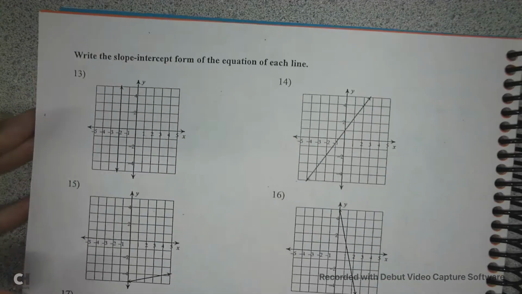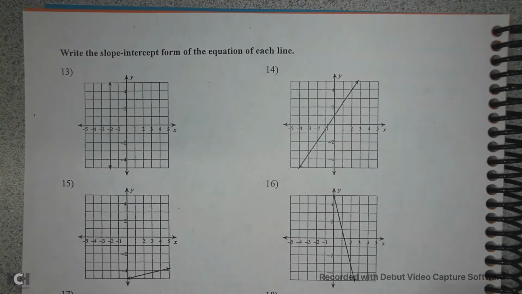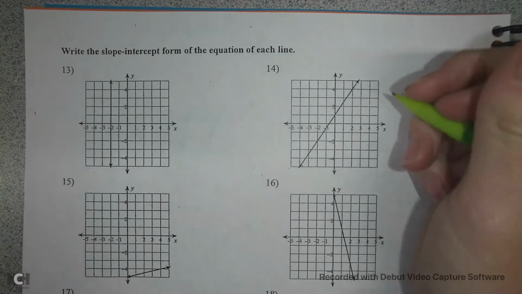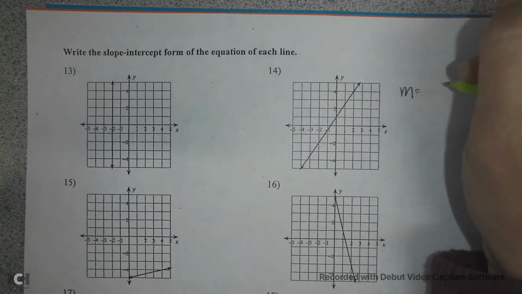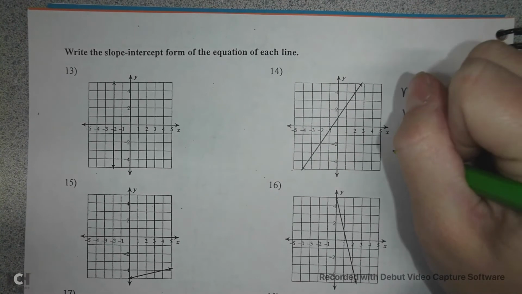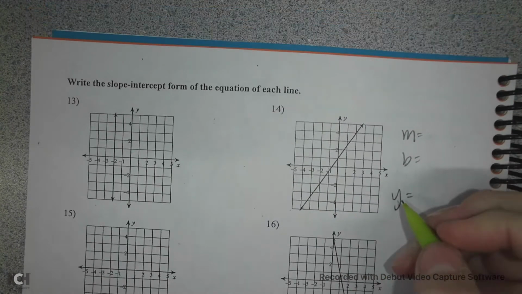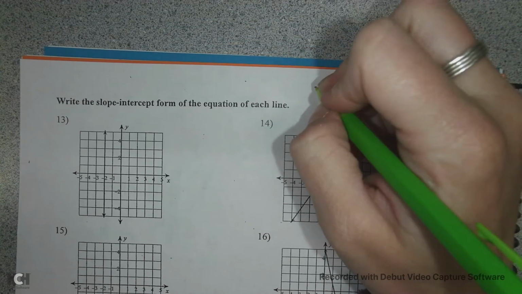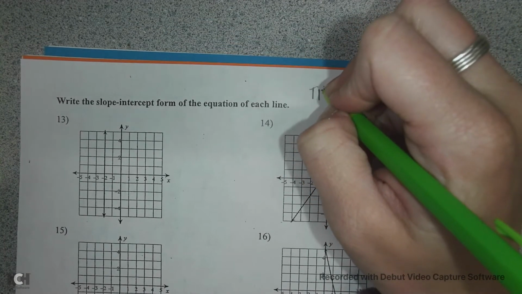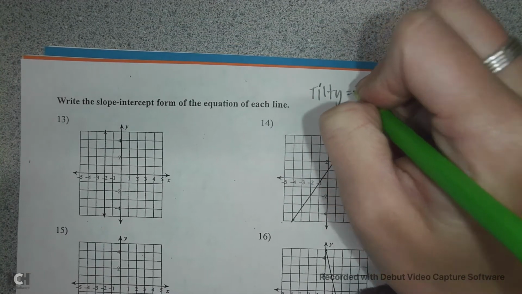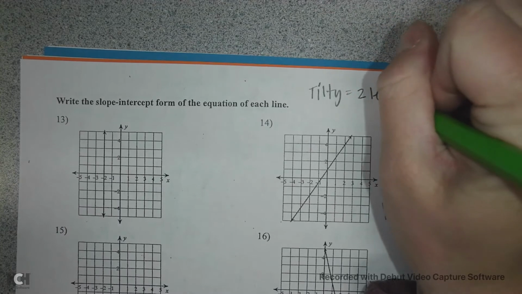Now we're going to write the slope-intercept equation given the line. So I have this line. We need our slope, we need our intercept, and we're going to write the slope-intercept formula. Now remember, if it's tilty, it's going to have 2 letters. Tilty, T-I-L-T-Y, equals 2 letters.